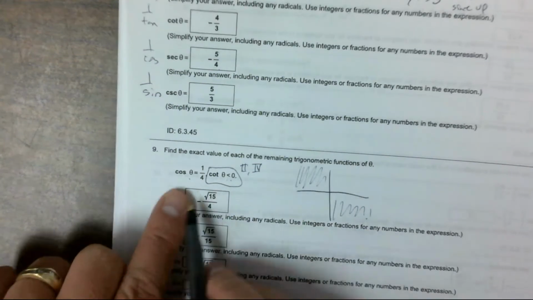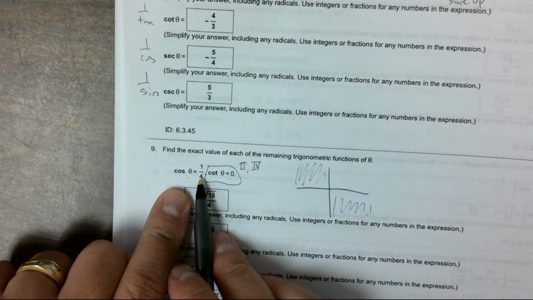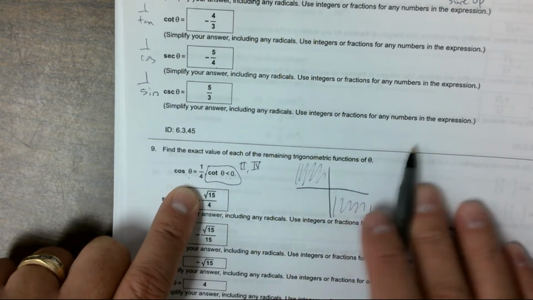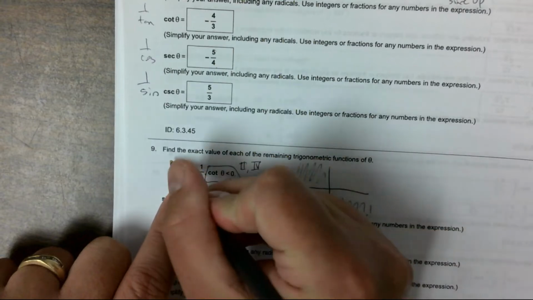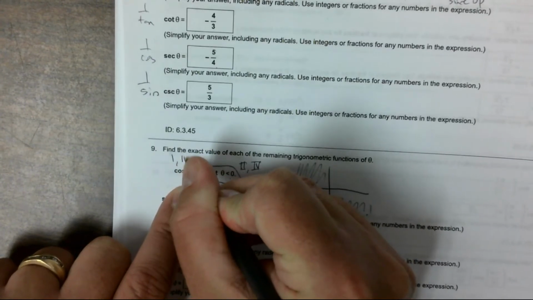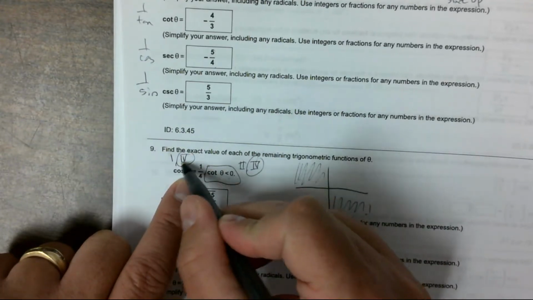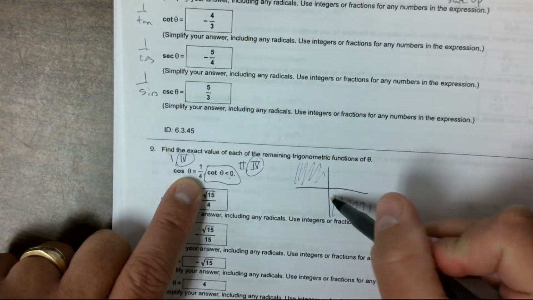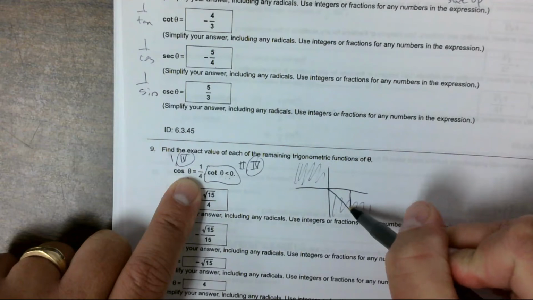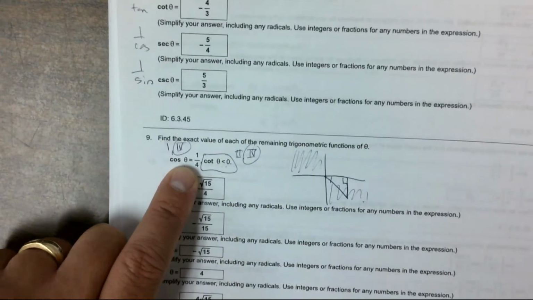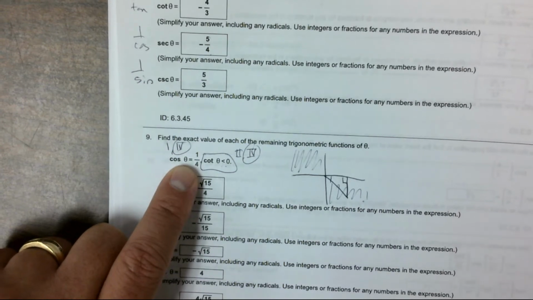And if cosine is 1/4, then it'd have to be somewhere to the right, which is in 1 or 4. And between these, the 1 over 4 is the winner. So you're going to be over here. The hardest part is really knowing where you are. What quadrant are you in?